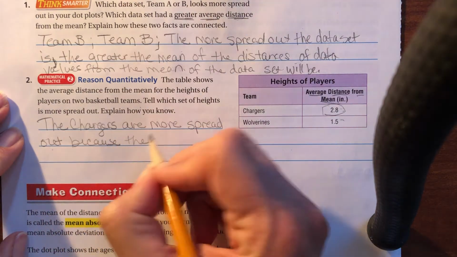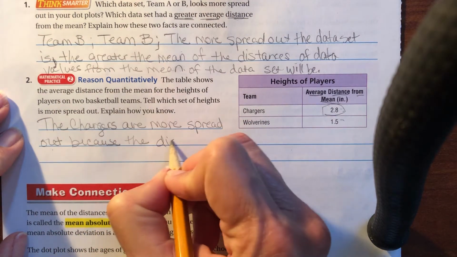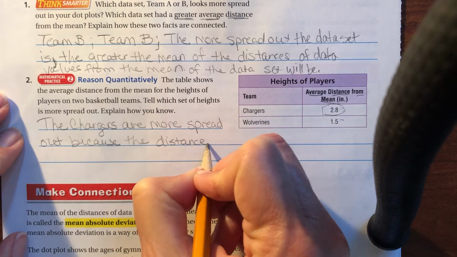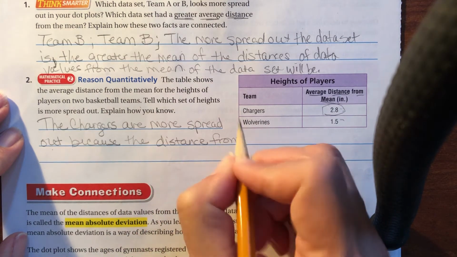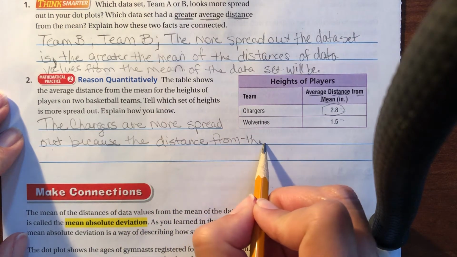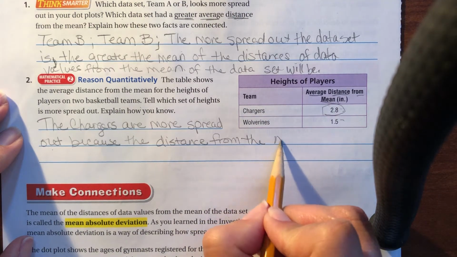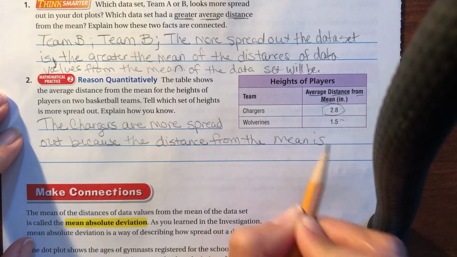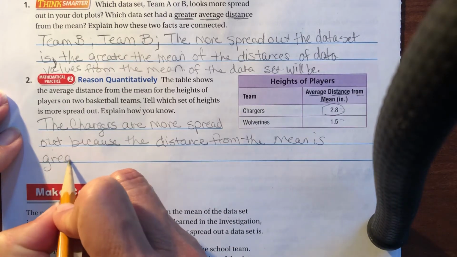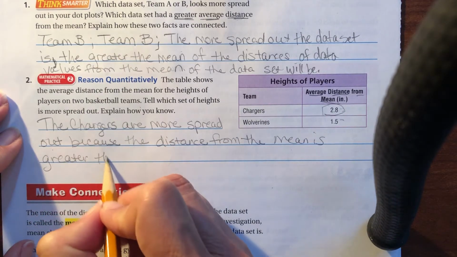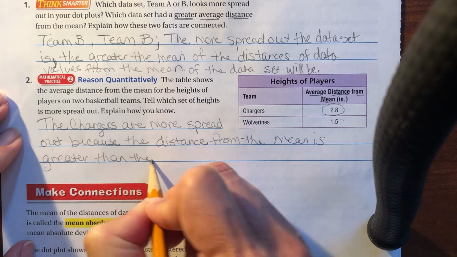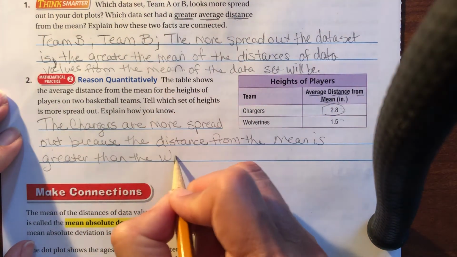Because the distance from the mean is greater than the Wolverines.